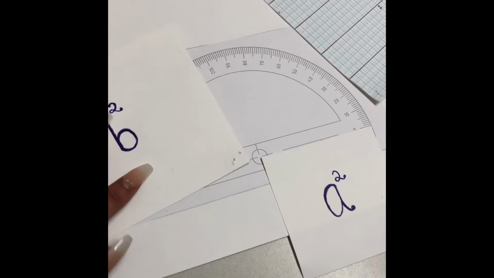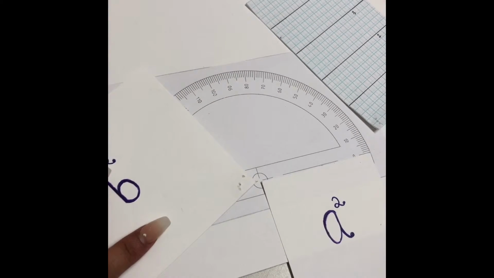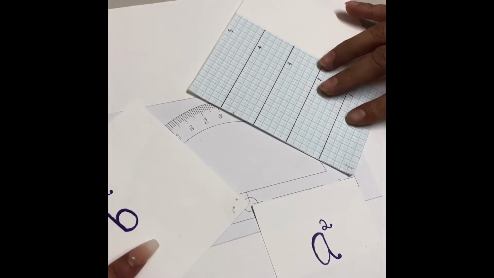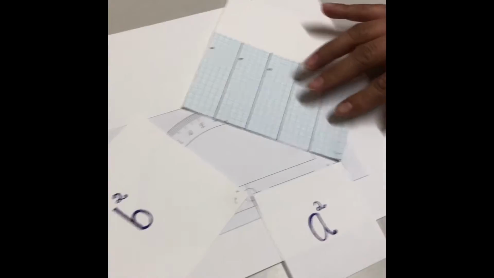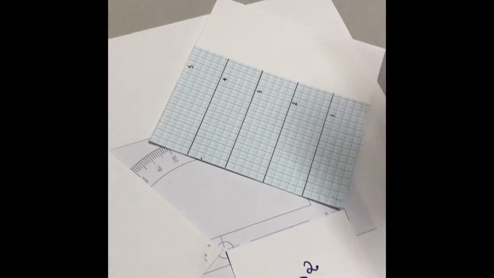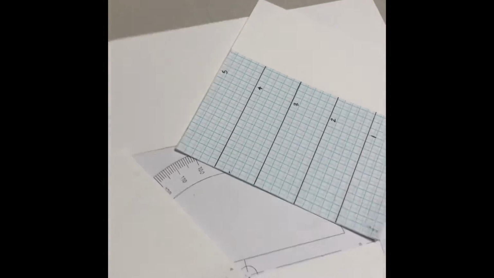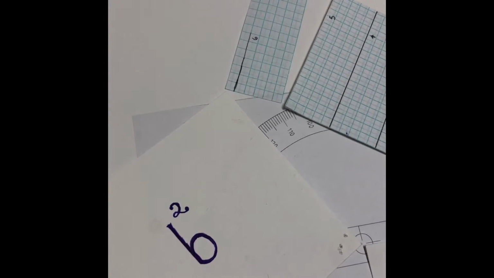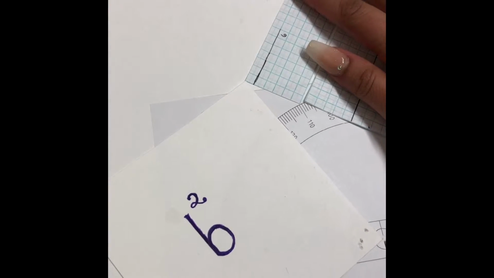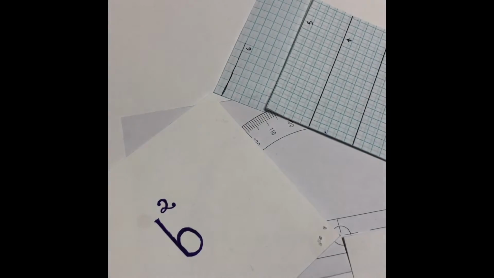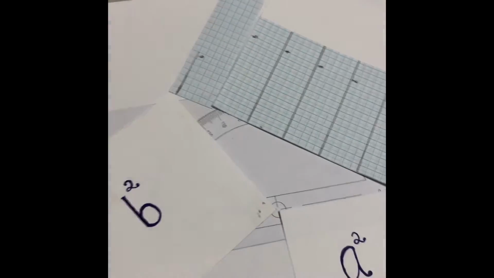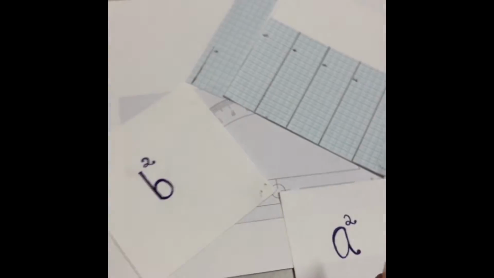Our next angle is going to be 120. We're going to move it to 120, which is an obtuse angle. For this one, if we try to complete the triangle, it adds up to a little past 6 at 120.